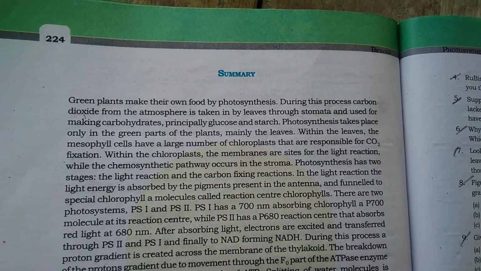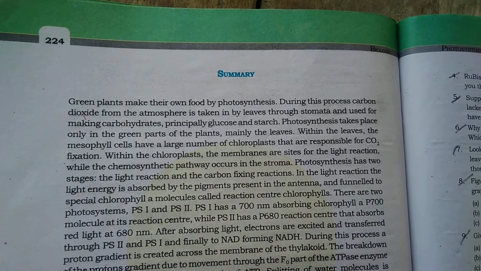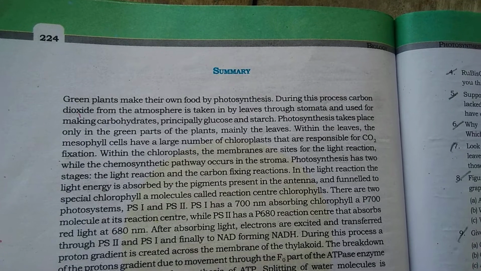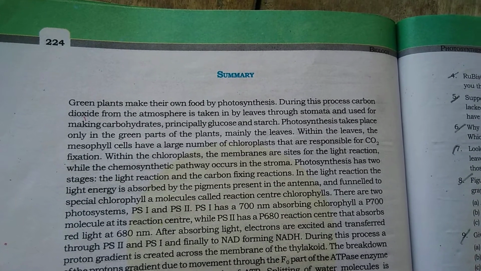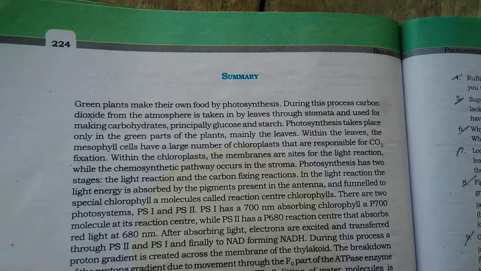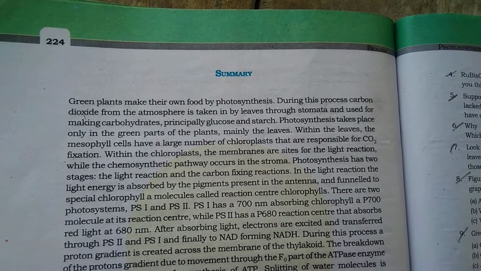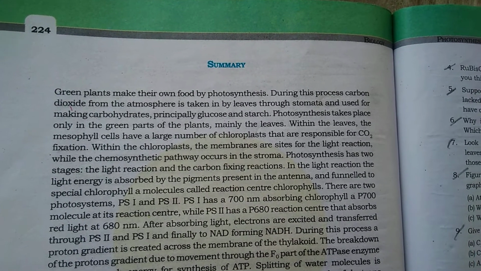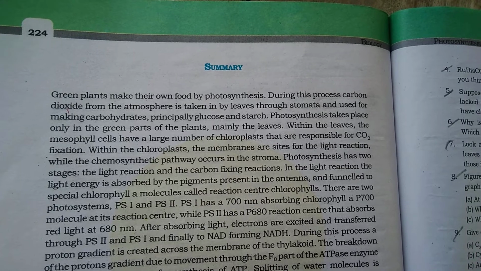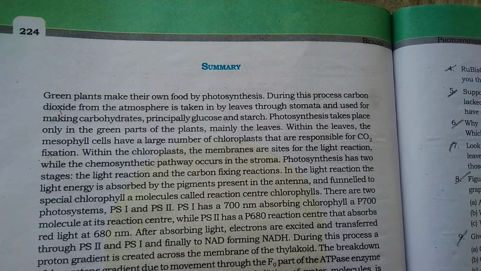Within leaves, the mesophyll cells have a large number of chloroplasts that are responsible for CO2 fixation. Within the chloroplast, the membranes are the site for the light reaction, while the carbon fixation pathway occurs in the stroma. Photosynthesis has two stages: the light reaction and the carbon fixation reaction.